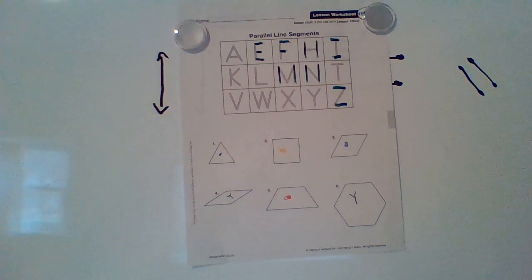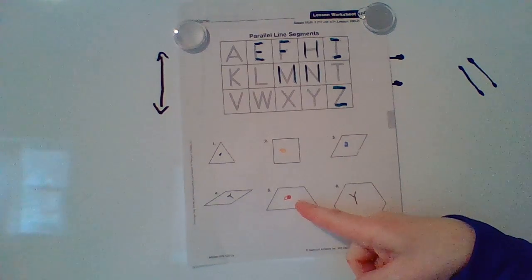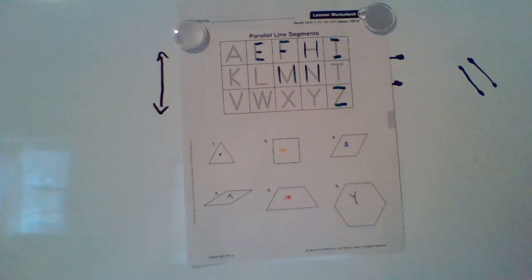So I'd like you to point to the quadrilateral that matches the red pattern block. You guys remember what we call that? That is a trapezoid. A trapezoid is a quadrilateral with one pair of parallel line segments.